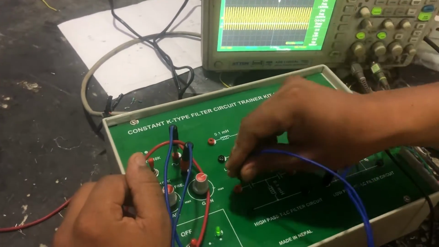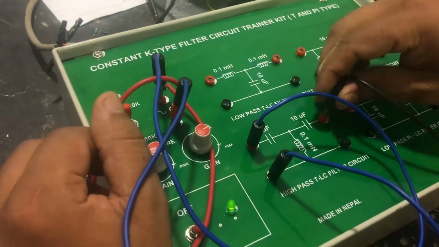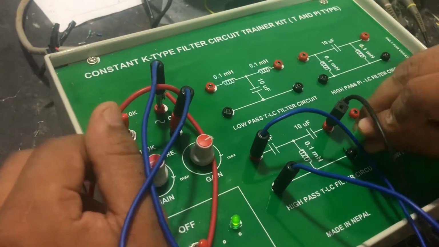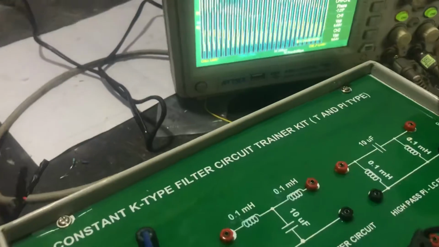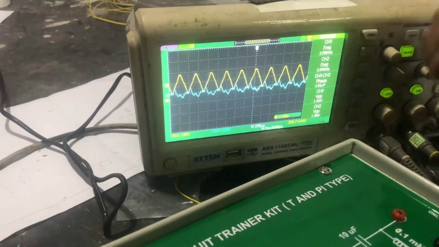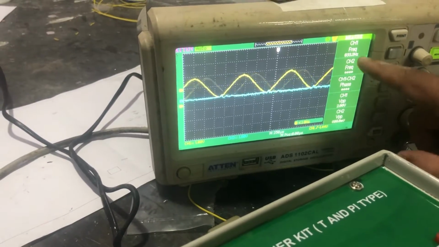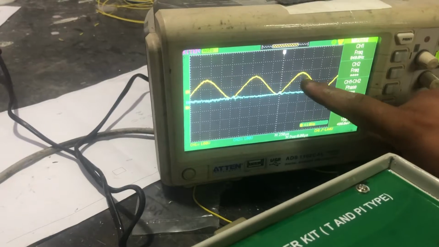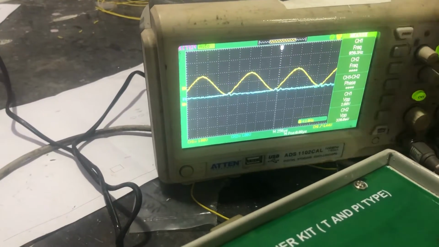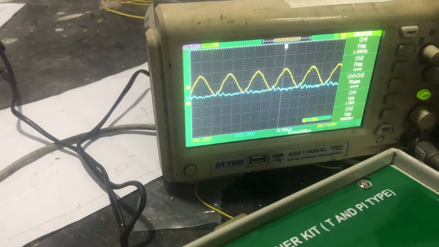In the case of the T type high pass filter, I connect to this terminal and this terminal. I reduce the frequency to near 2 kilohertz. You can see the input is 2 volt, but the output is 0. This is a plain line; this is the blocked band.